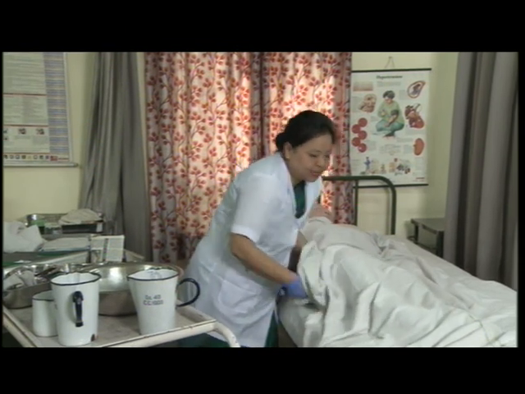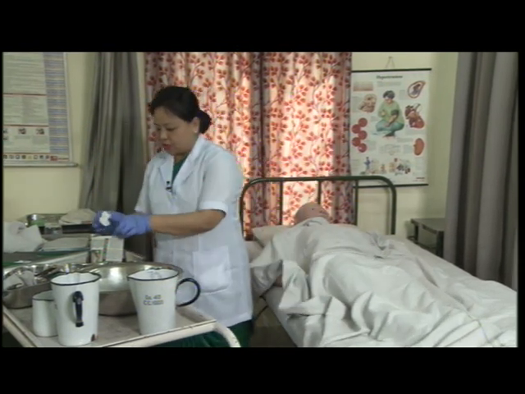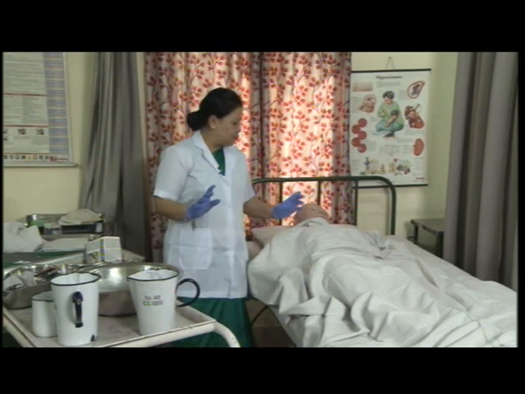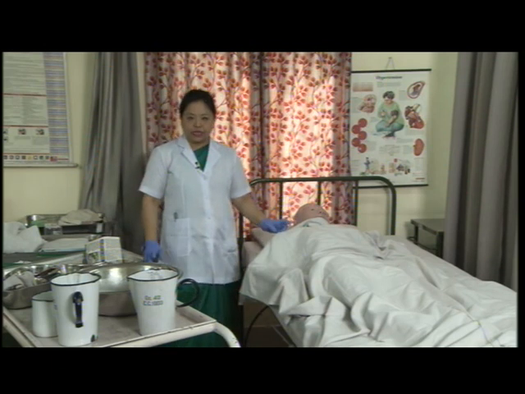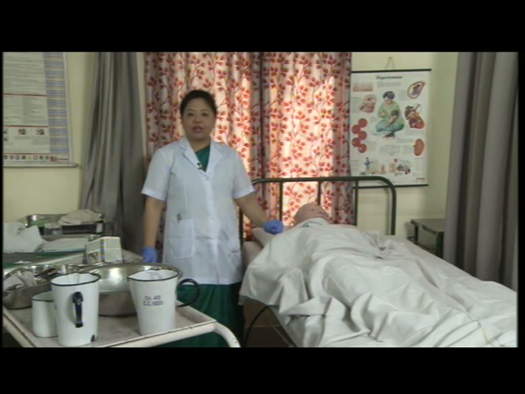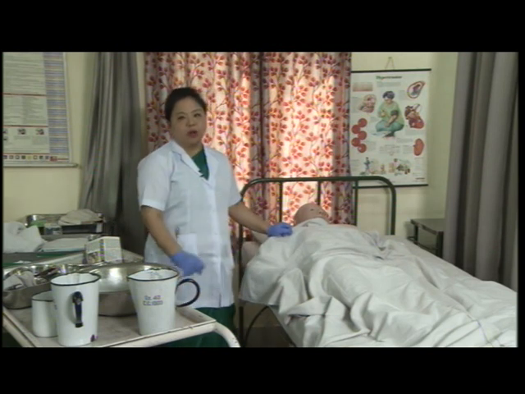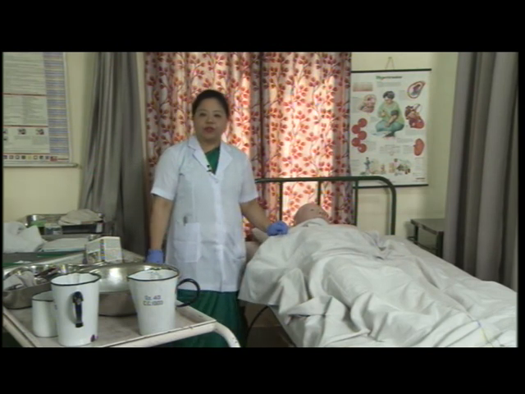After cleaning the genital area, the gauze needs to be thrown into the paper bag. After this we have to make the patient wear clothing. The patient should be left comfortable, and the bed blanket needs to be changed with the top linen, and we can record the procedure.